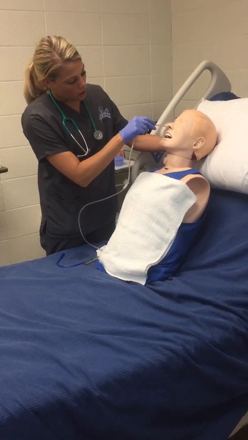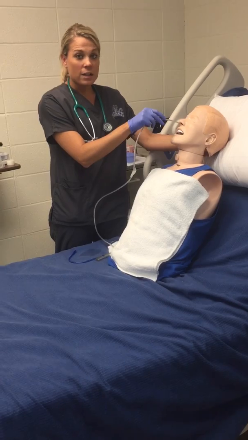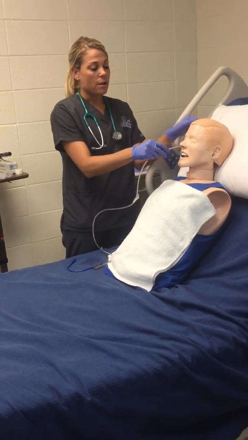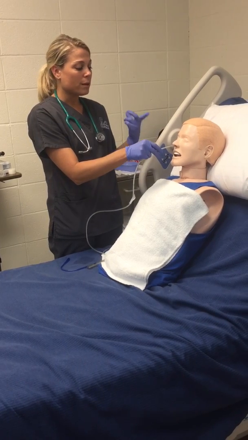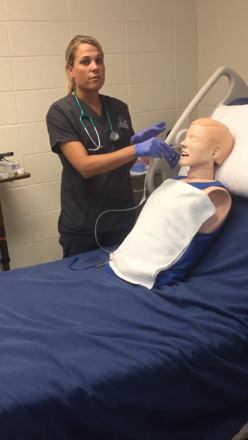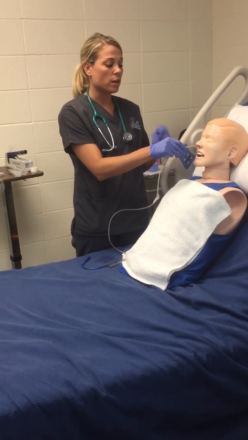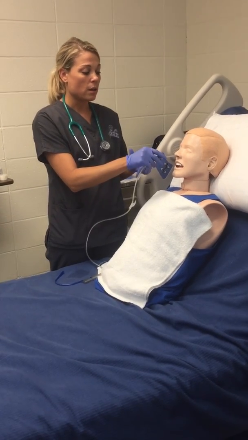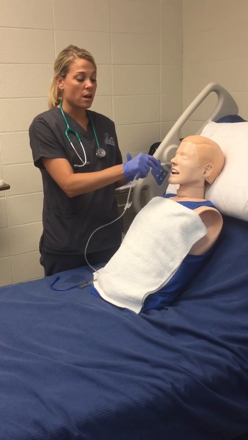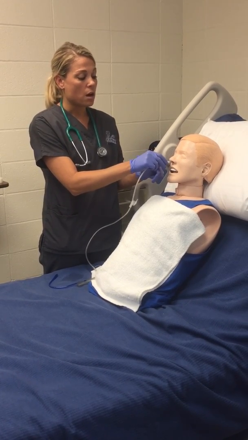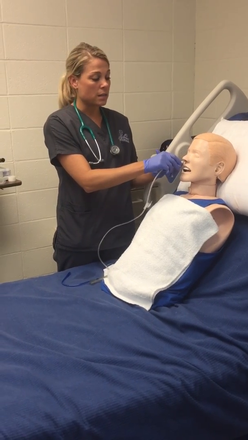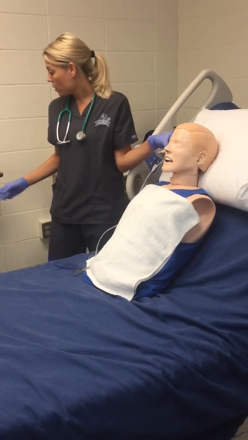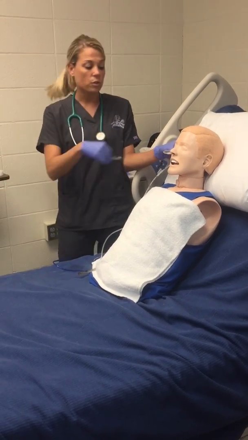Once I reach the oropharynx, I would have the patient tilt his head forward. I would not let go of the tube, but I would get a cup with a straw and have the patient sip on some water and swallow. And as he's doing that, I would advance the tube 2 to 4 inches each time until we finally reach the measurement that we need it to be at. So when we reach that measurement where the tape is at, I'll temporarily secure the tube in place.